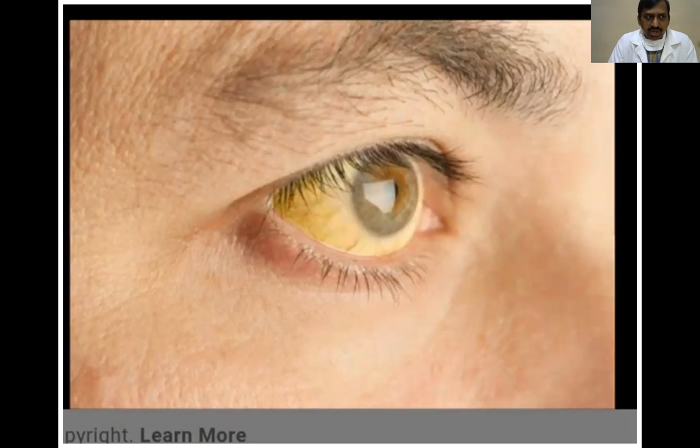Not only jaundice, there are also changes in liver functions, which are very common clinical conditions. We need to understand the diseases related to the gallbladder, the CBD, that is the common bile duct, and diseases related to liver function and liver cytology.